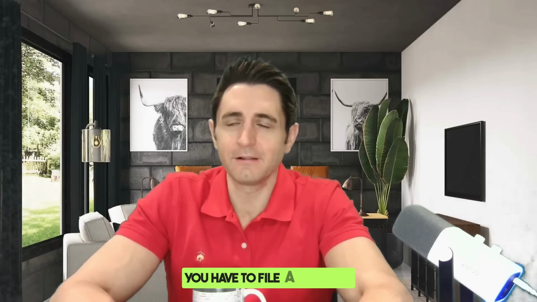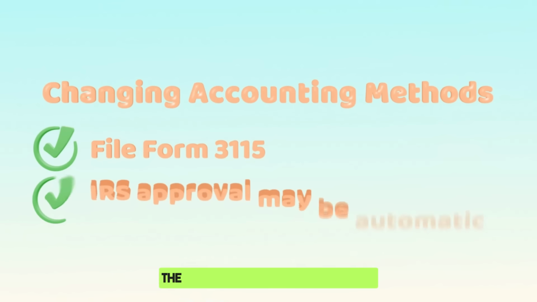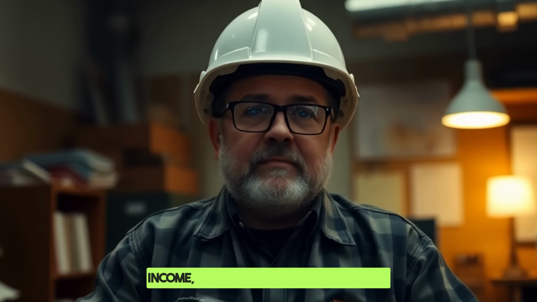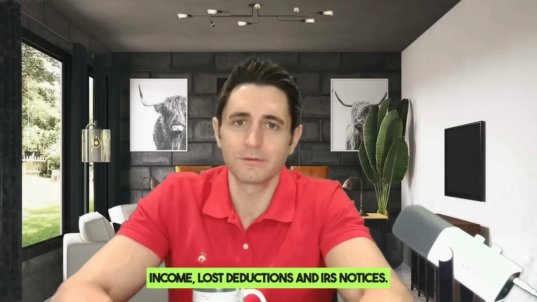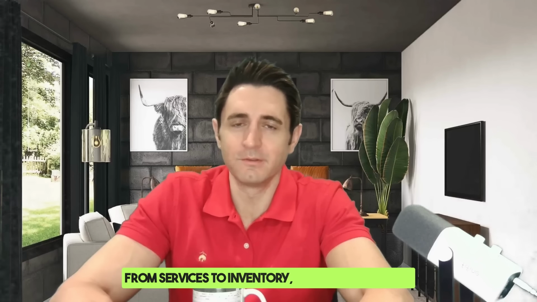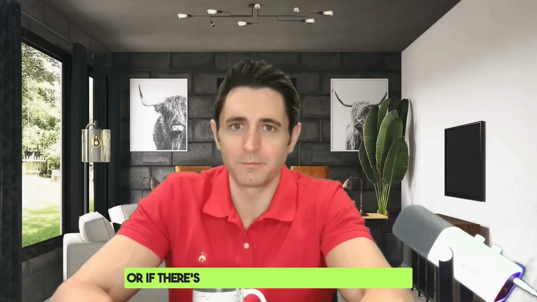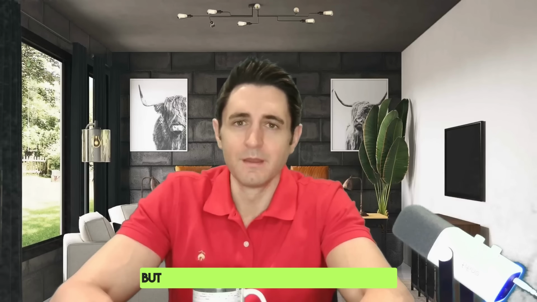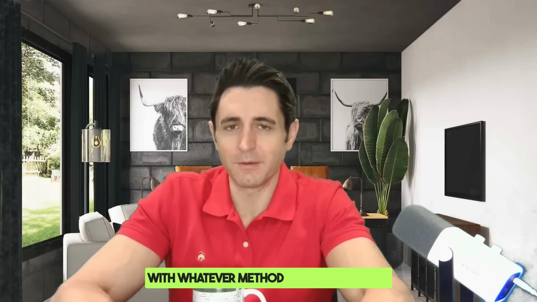Once you pick your method, you're supposed to stick with it. You could change the method, but you have to file a Form 3115. The IRS approval is often automatic, but mistakes here can cause double income, lost deductions, and IRS notices. So usually this isn't something you would do lightly. If your business significantly changes, like moving from services to inventory, it might make sense, or if there's a big change in how your contracts are being handled, they're becoming more long-term. But otherwise, you generally would stick with whatever method you started with.